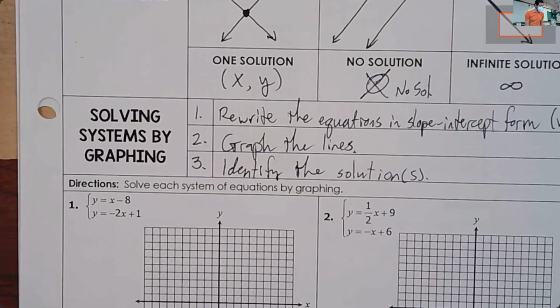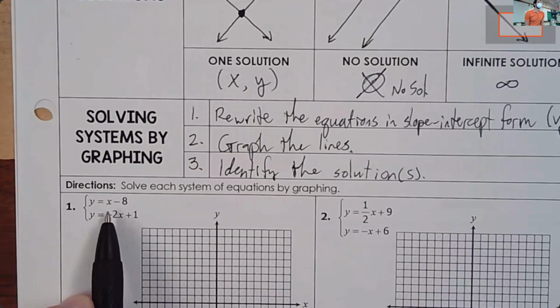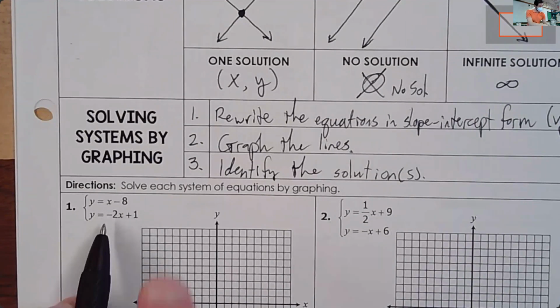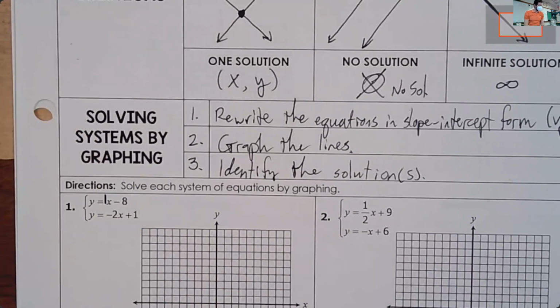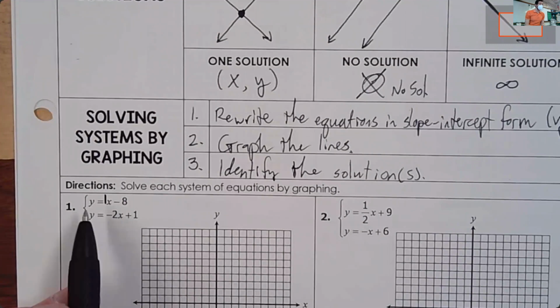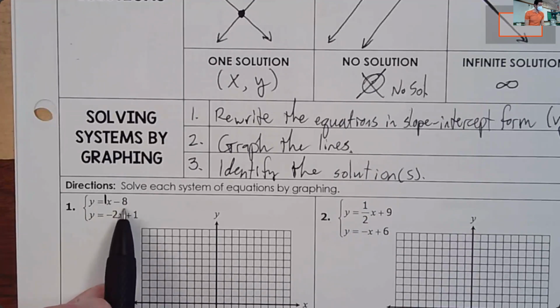So what is the slope of the first equation? Who can tell me that? Show of fingers or whatever we want here. What's the slope of the first line here? 1. Yeah. X is by itself. And just a reminder from last unit, the number with X when Y is by itself, the number with X is your slope. So slope is 1. And then the y-intercept is right here, -8.